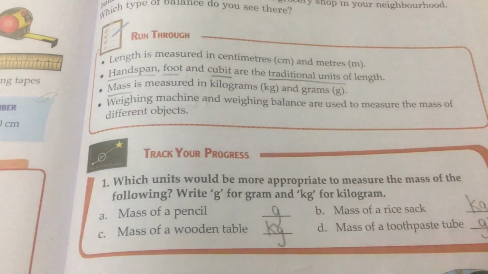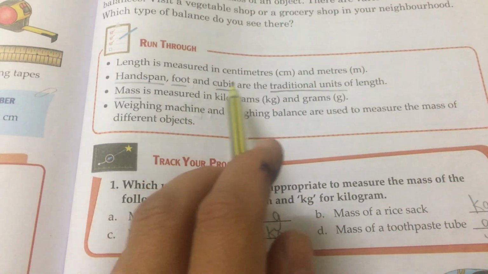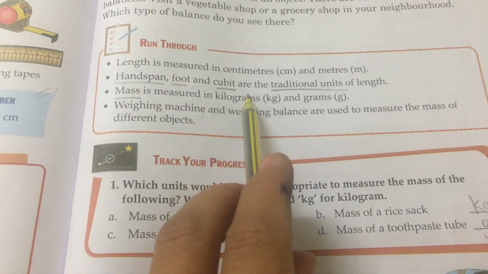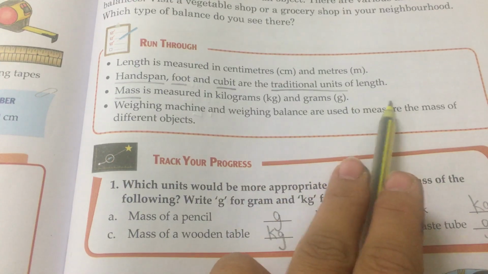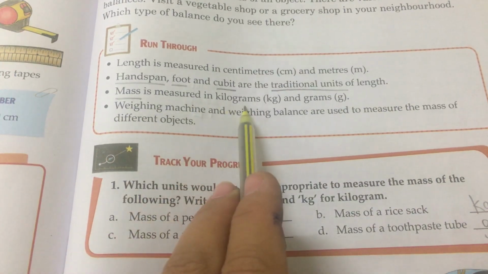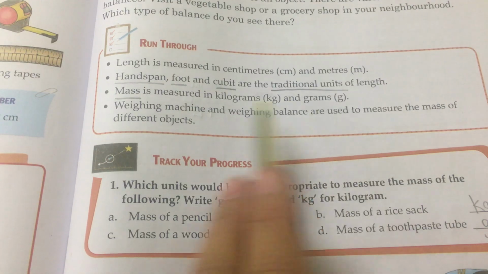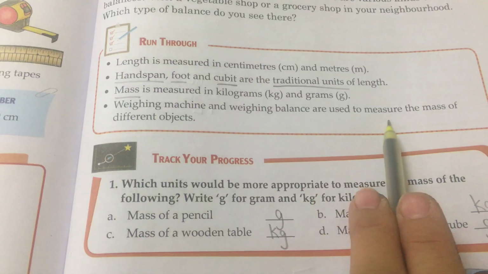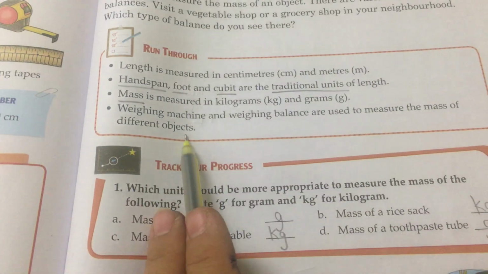Run through. Length is measured in centimeters and meters. Handspan, foot and cubit are the traditional units of length. Mass is measured in kilograms and grams. Weighing machine and weighing balance are used to measure the mass of different objects.